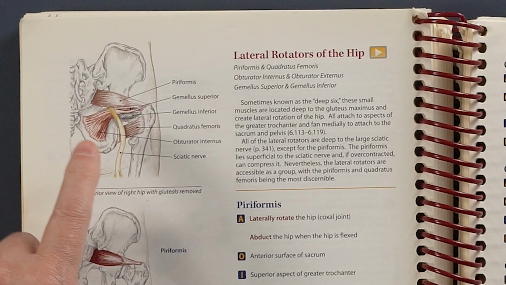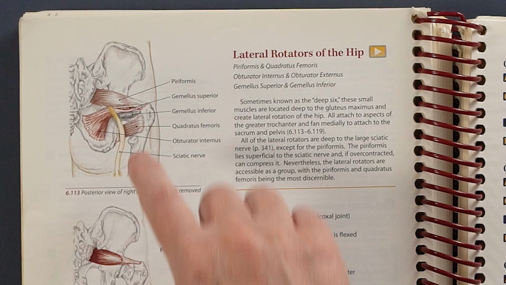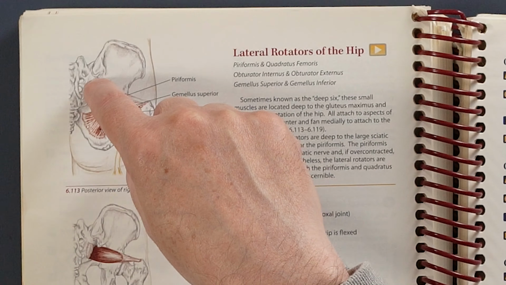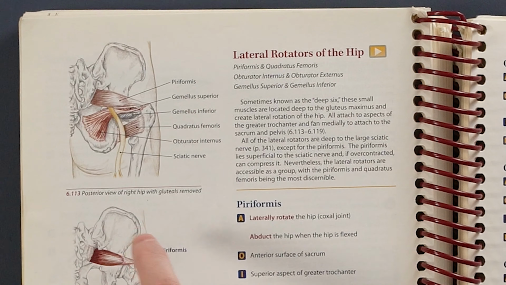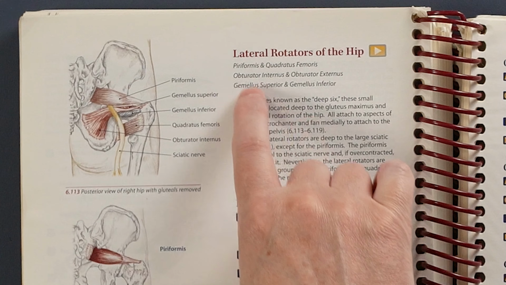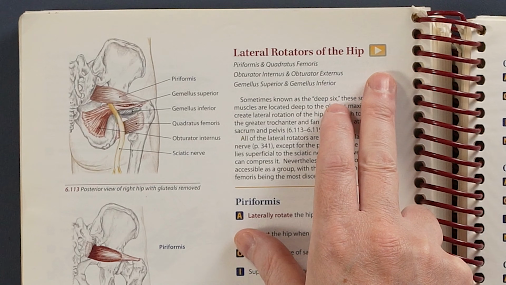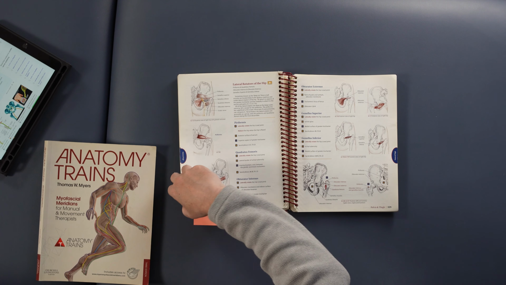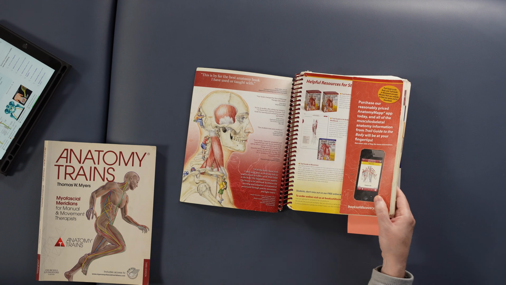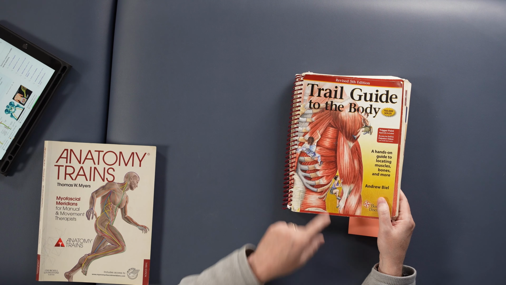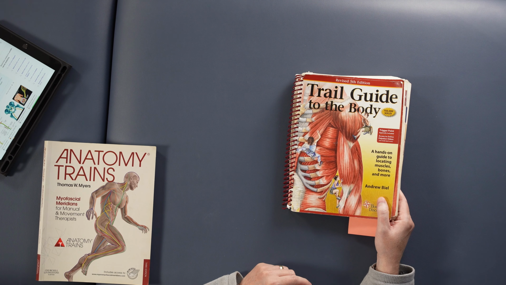So here, you can see how the sciatic nerve actually comes right between some muscles in your hip. And so let's define what those are. We've got the lateral rotators of the hip. And by the way, this book, I should give some credit here. This is a book called The Trail Guide to the Body. It was one of our main textbooks in massage school.